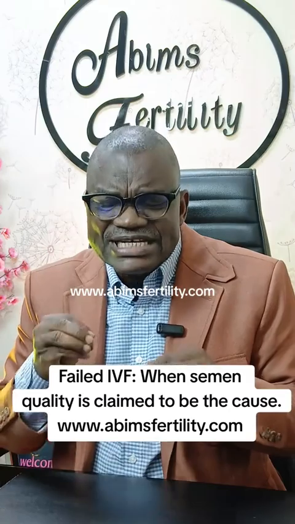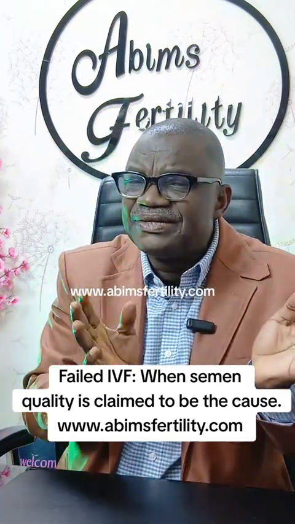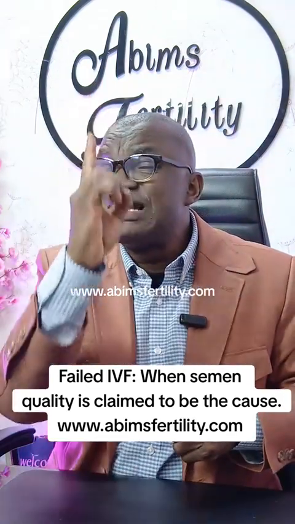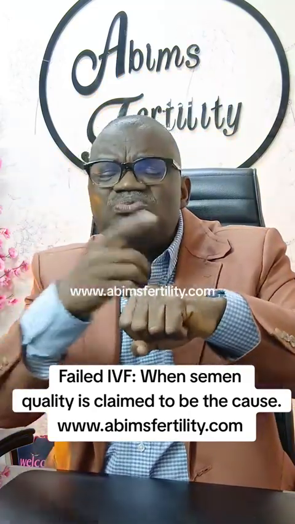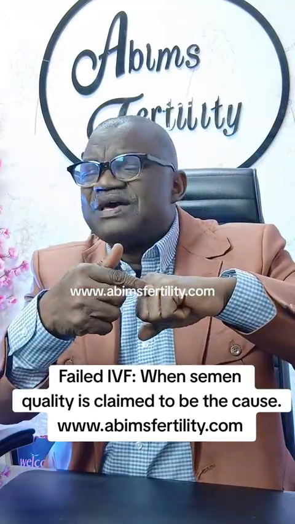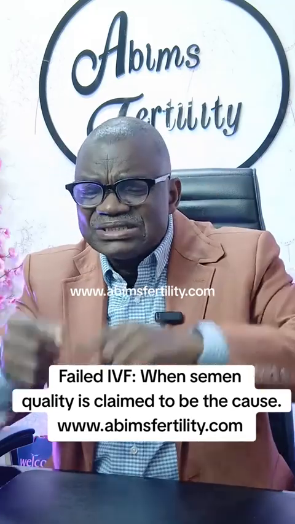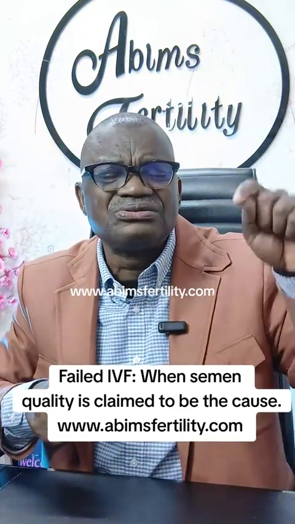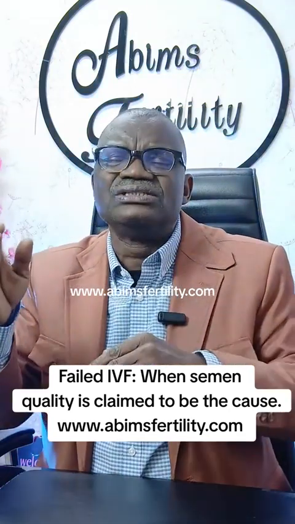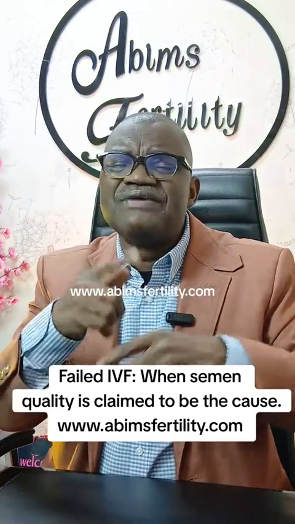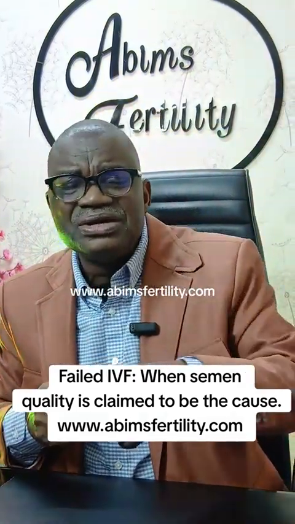The second process is acrosome reaction. That is the ability of the sperm cells to bind with the walls of the egg. And as soon as one sperm binds with one egg, no other sperm will be able to bind with that egg again. That process must happen between the egg and the sperm. It is under high technology that these processes will be evaluated, whether it happens with your husband's sperm and your egg.